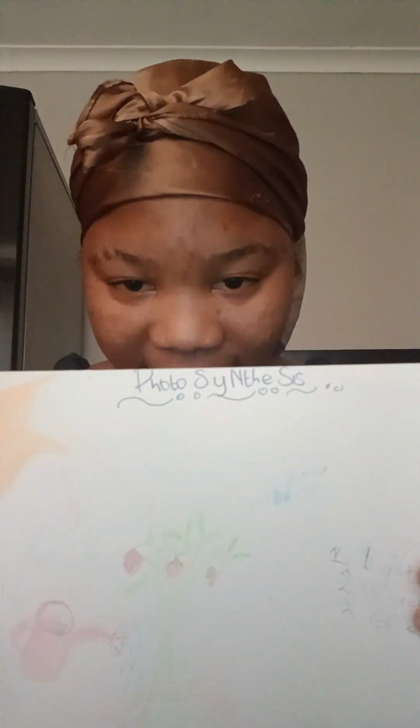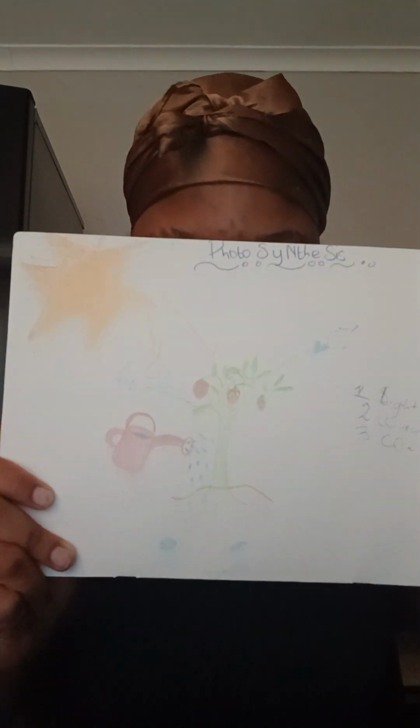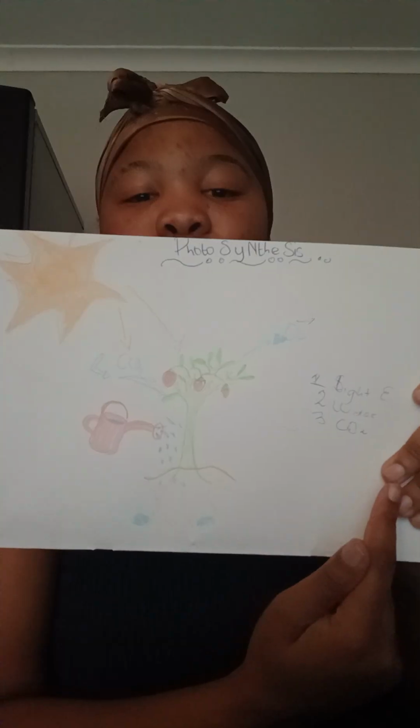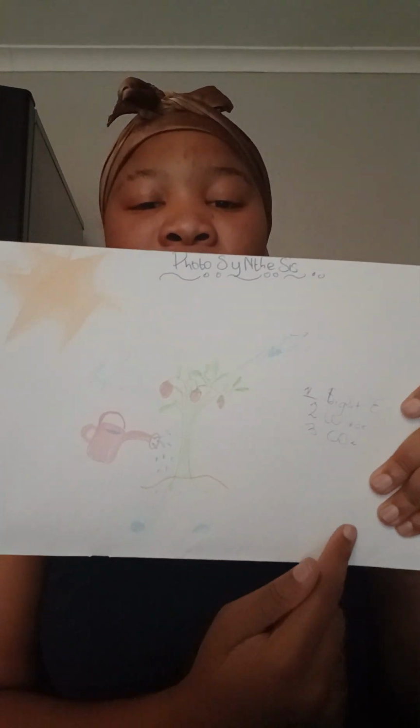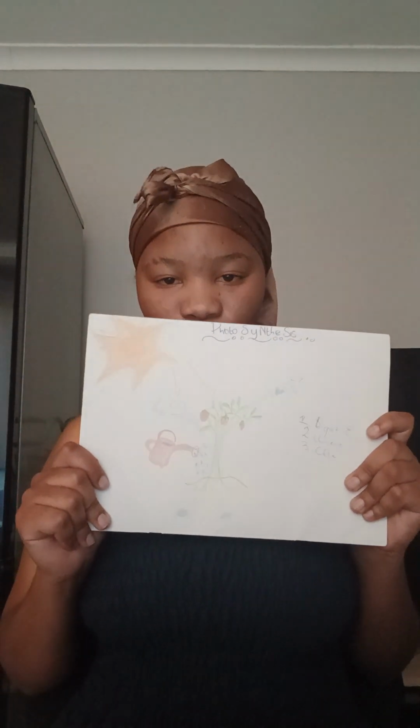First of all, questions that will be asked. What is photosynthesis? What are the factors, natural factors, that are used for photosynthesis to occur? What do human beings benefit from this process? Now, can you explain the process of photosynthesis? Now, this is the activity that will be given for them to write down the process of photosynthesis in words.